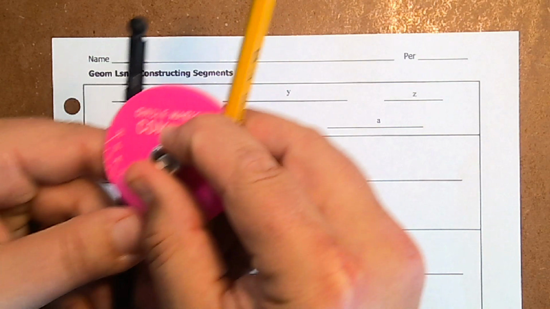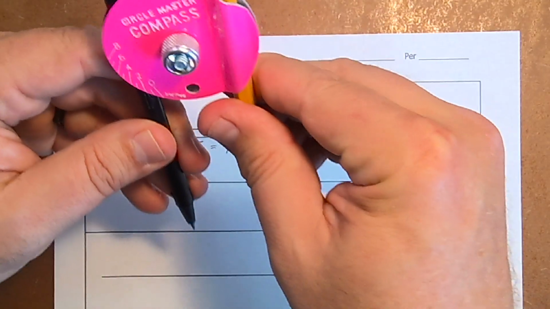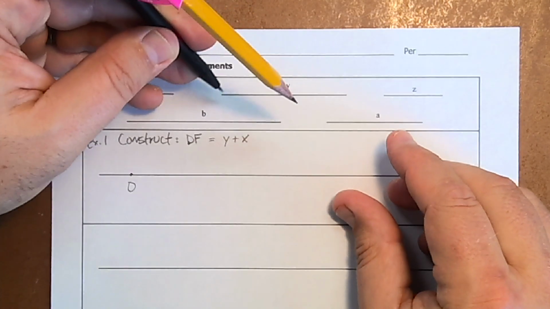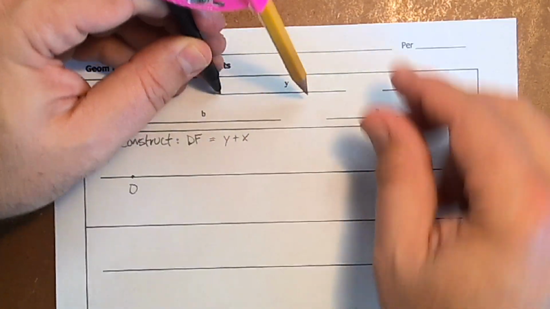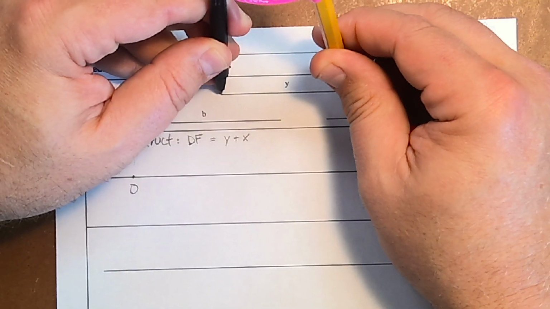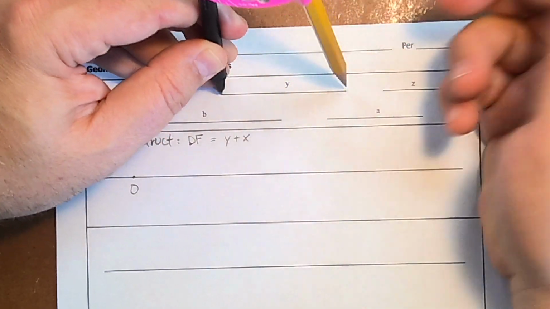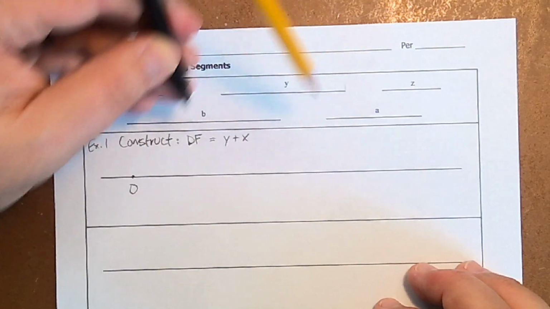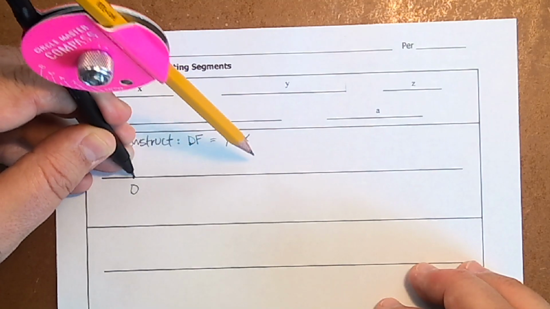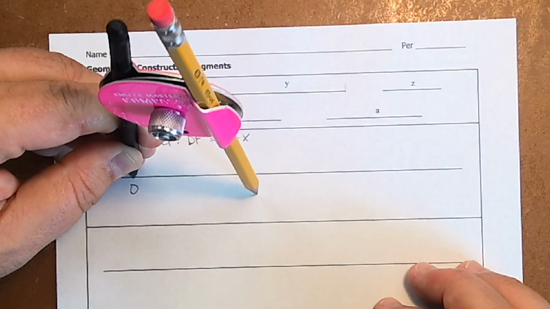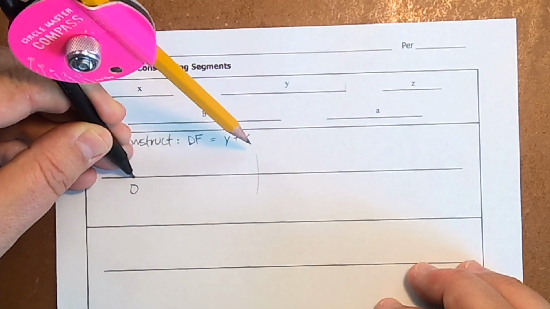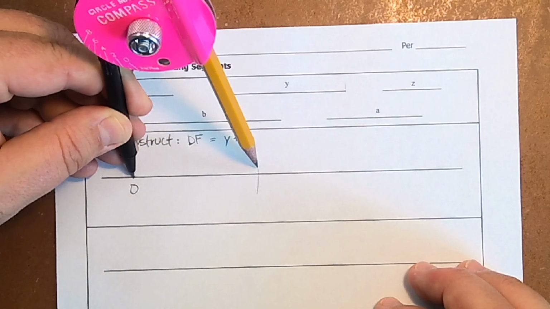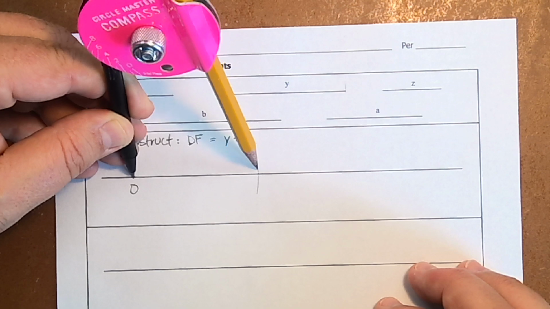So I'm going to take my compass, and I'm going to open it up a little bit so I can move it around comfortably, but still a little snug. I'm going to put my pointer out here at the end of my Y line segment. I'm going to open it up so I can get a nice measurement on my Y segment here. Once you have that, you're going to come down, you're going to put your pointer on D, and then you're going to draw a nice smooth arc like that, nice and big through your line segment here, like that. Okay, so this is the distance Y, all right?